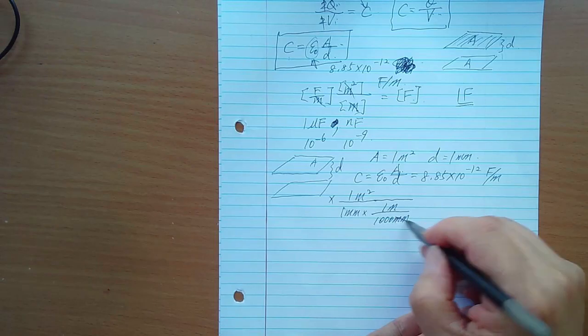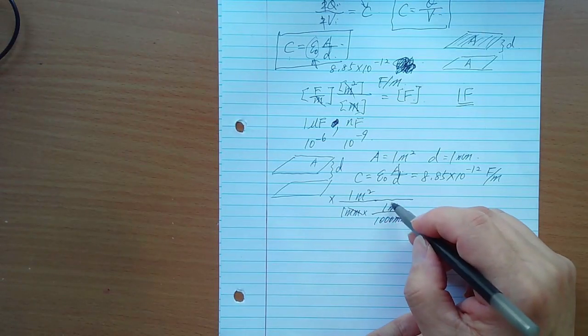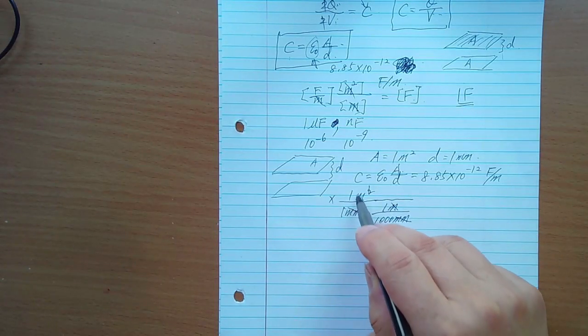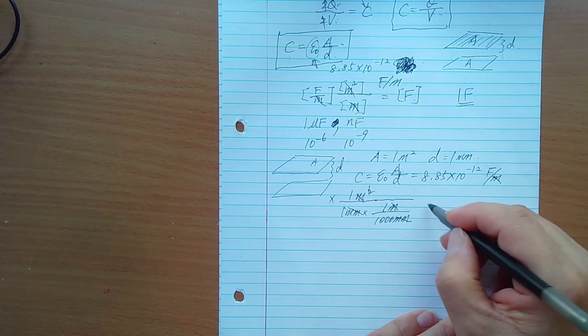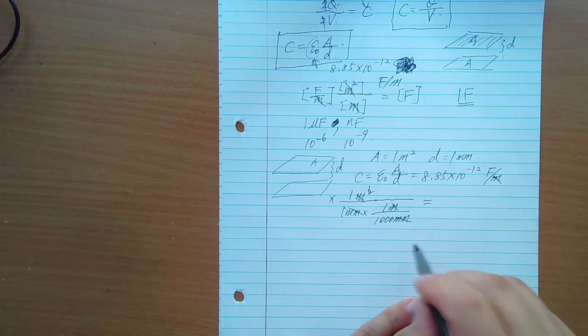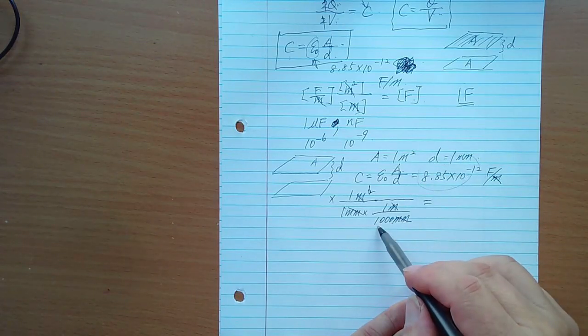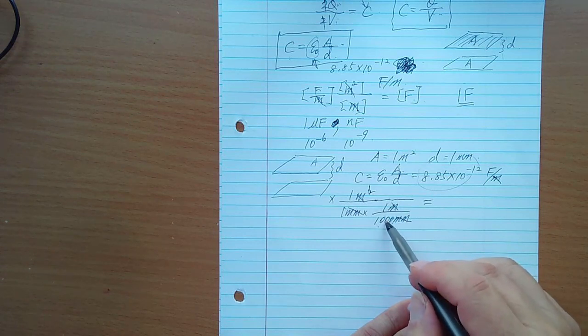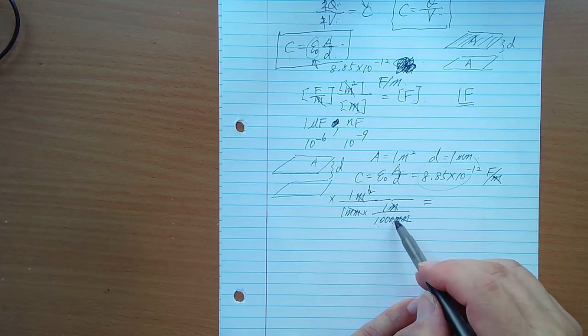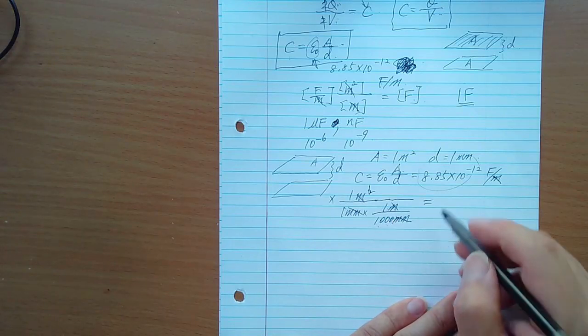In that case, the millimeters cancel out and the meters cancel out. So the final result will be this number times 1,000, because when you divide by a fraction, you multiply by the reciprocal, which is 1,000.